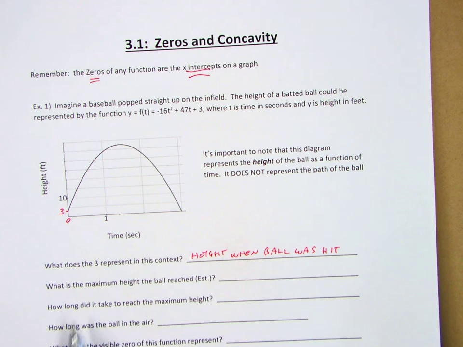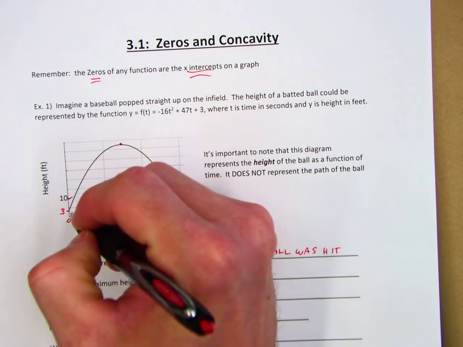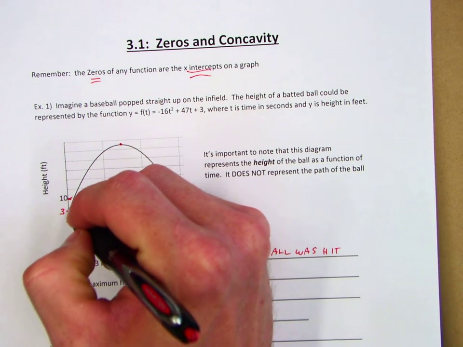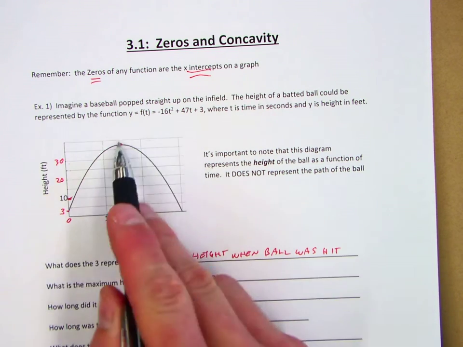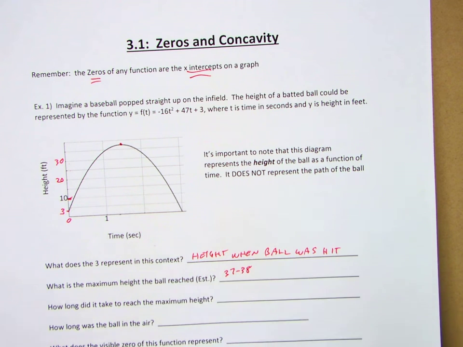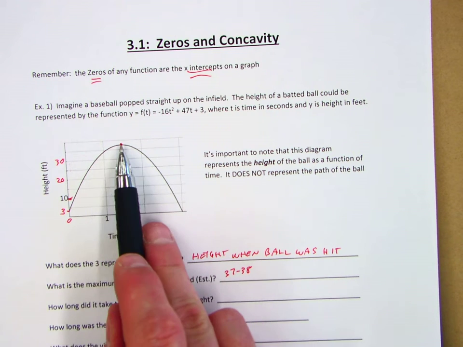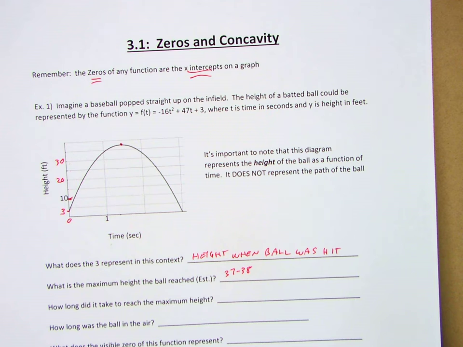All right. Now, what was the maximum height that the ball reached? That is obviously up here. Use the scale along the side. If the second line is 10, we're counting by 5s: 5, 10, 15, 20, 25, 30. And it looks like the ball gets up to somewhere between 37 and 38 feet. There are ways to calculate that exact value, but we'll get to that later. But as you can see, the ball reaches somewhere around 37, 38 feet. That is just using the graph, estimating what we got.